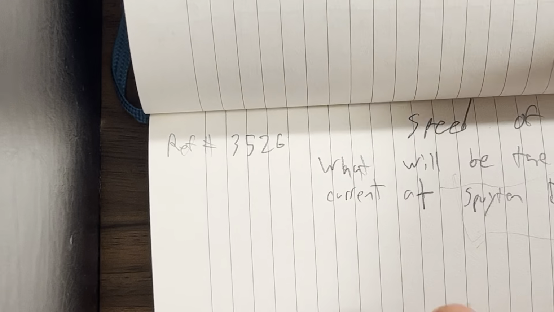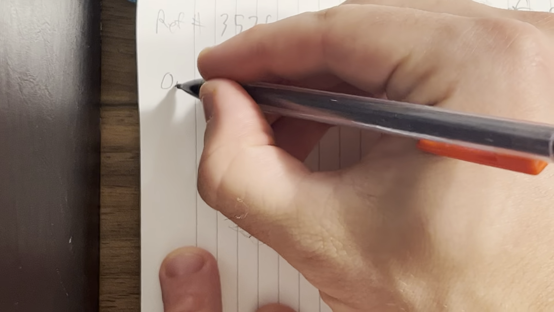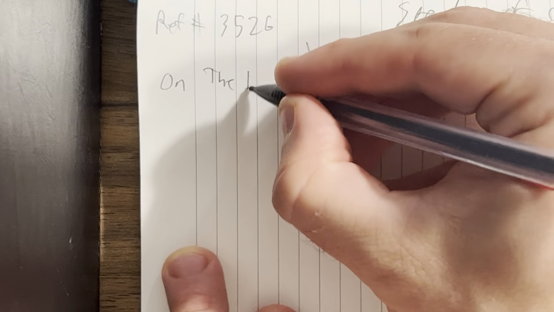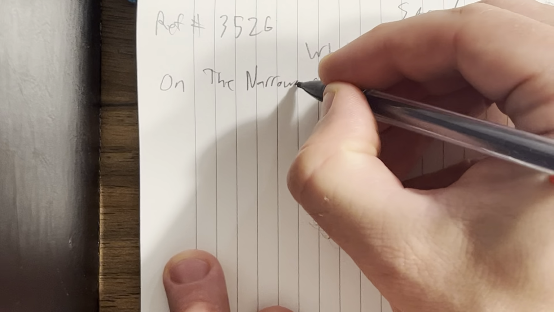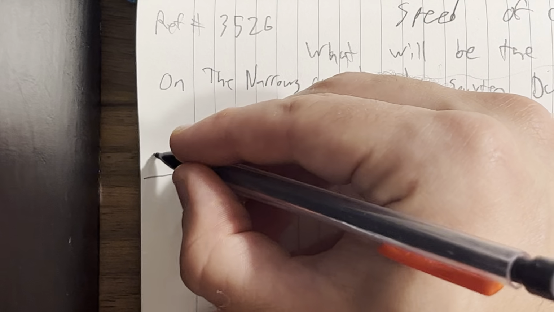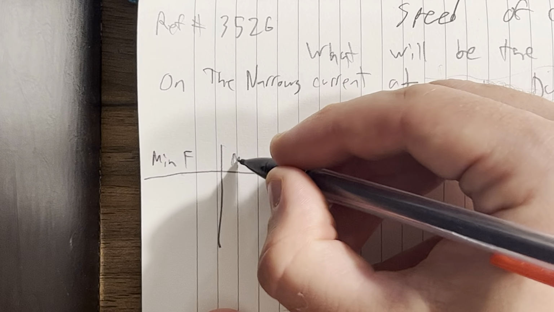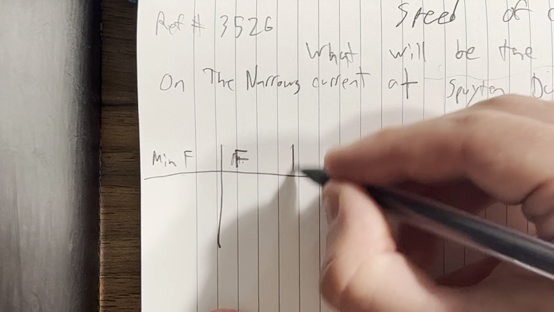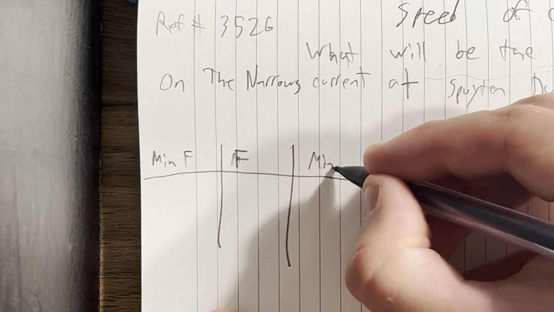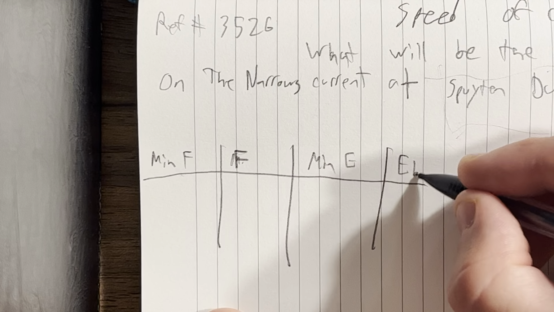So first, let's just set up the table. Let's see. On the Narrows, min flood, flood, min ebb, ebb.